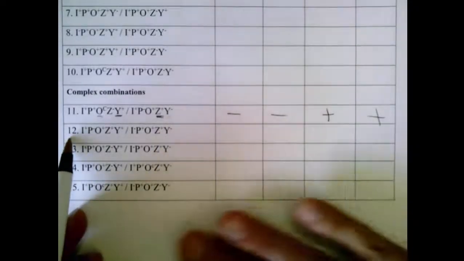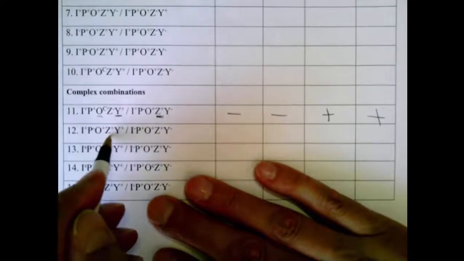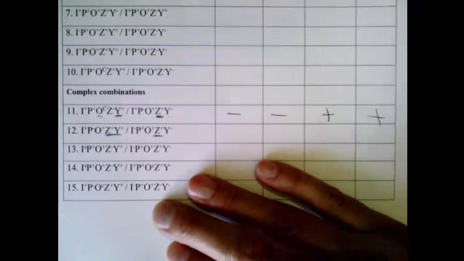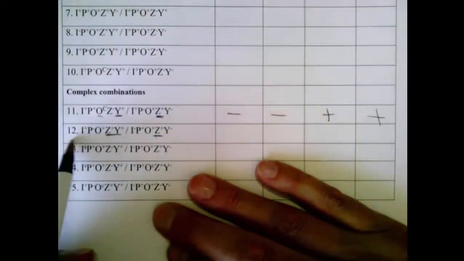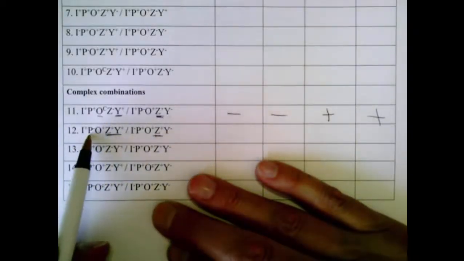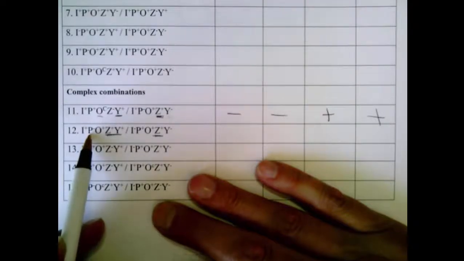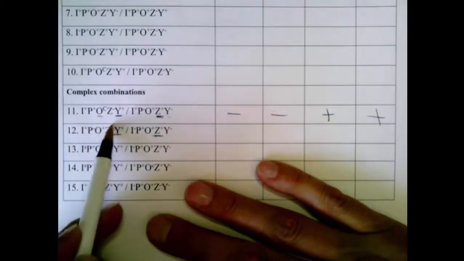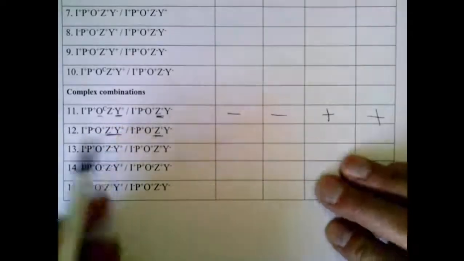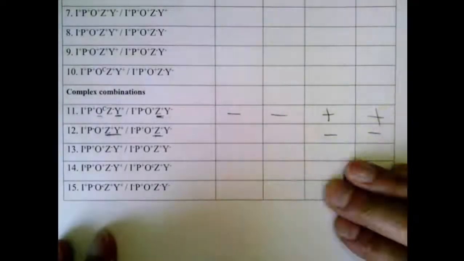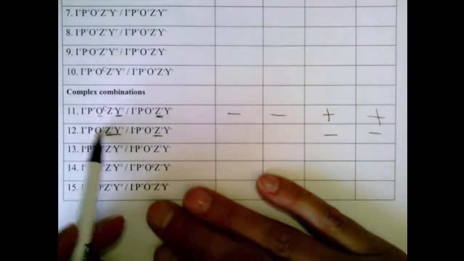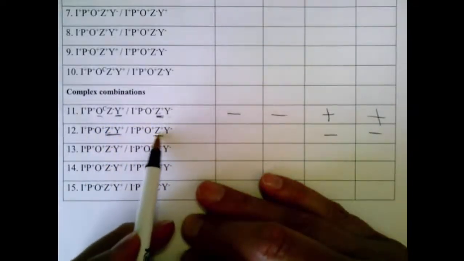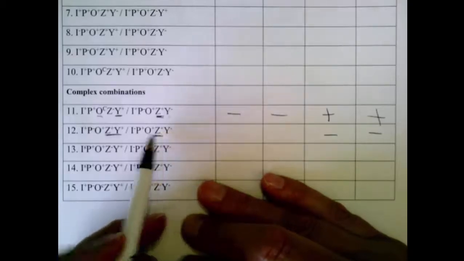For number 12, here we have Z and Y are both functional in the first one, but only Z is functional here. The first copy of the operon has a mutant promoter, and with a mutant promoter, there's nothing you can do to ever transcribe this copy. And so this is the only good copy of the Y gene, and so Y will never be able to be transcribed. You can't transcribe this at all, but you can transcribe this one over here, and so Z could be produced from the second copy of the operon.